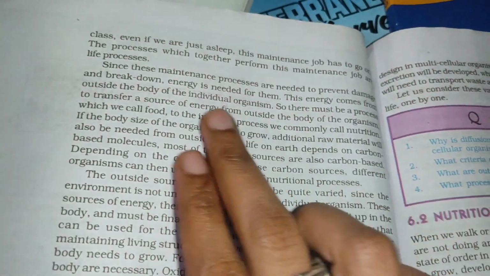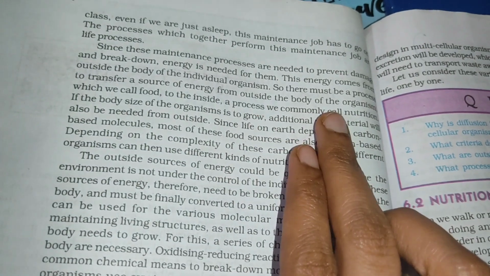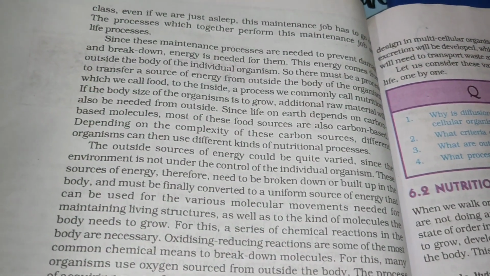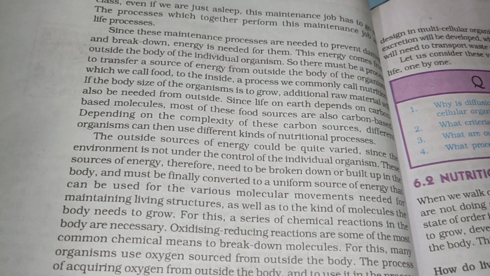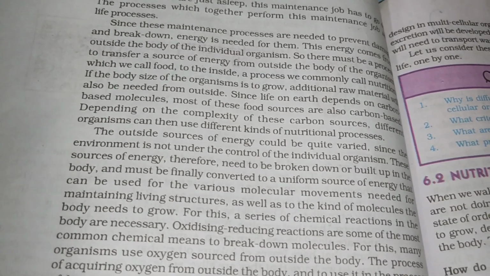So there must be a process to transfer a source of energy from outside the body to the organism. If it is a very simple organism, then it is a very easy process. It just takes the food, engulfs the food and digests it.